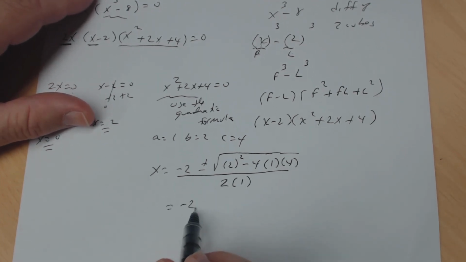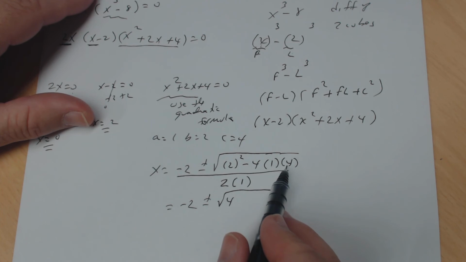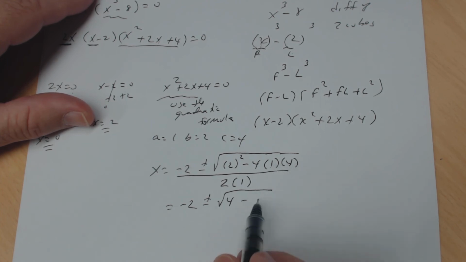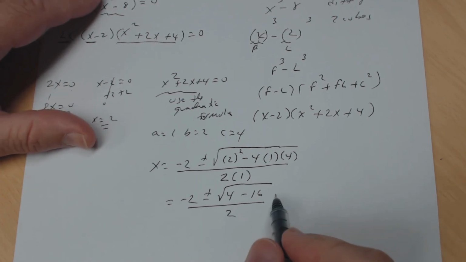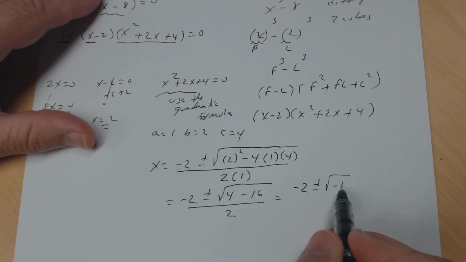So I get negative 2 plus or minus the square root of 2 squared, which is 4, minus 4 times 1 times 4, which is 16, all over 2. So I get negative 2 plus or minus the square root of negative 12, divided by 2.